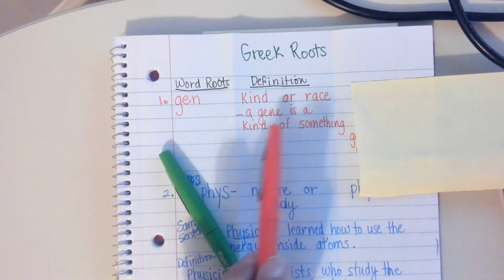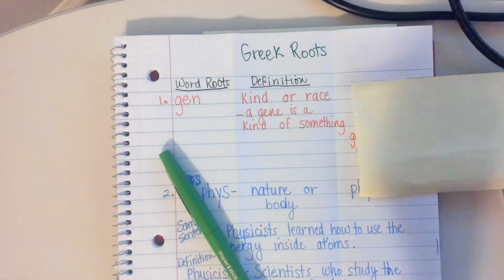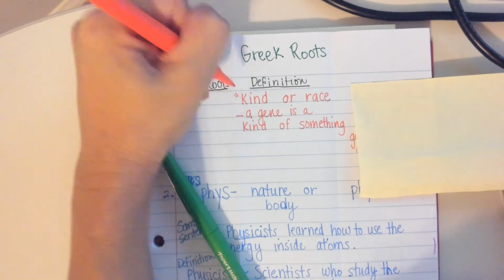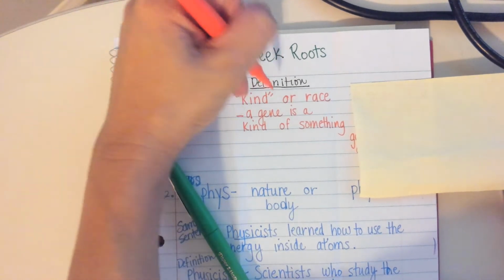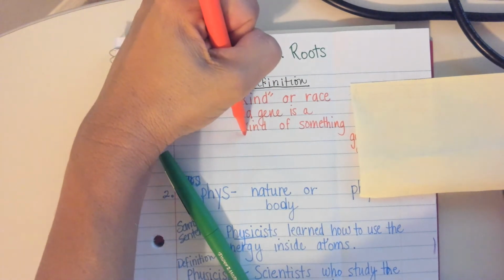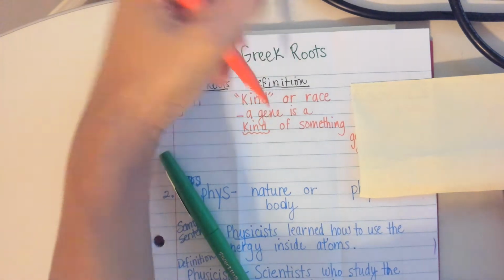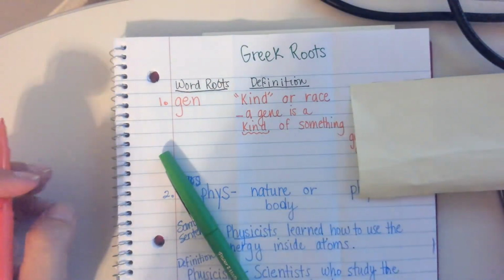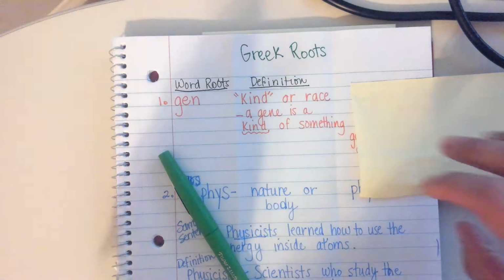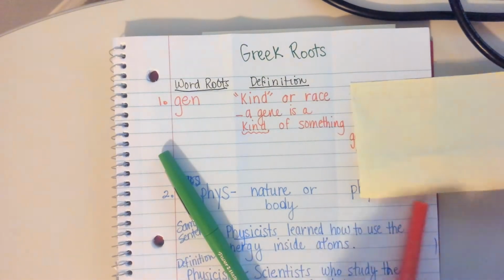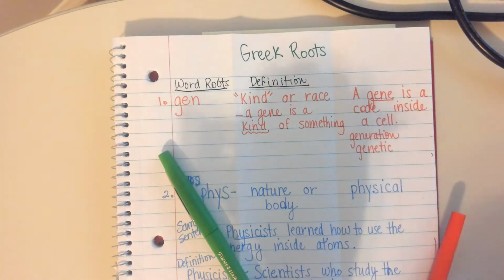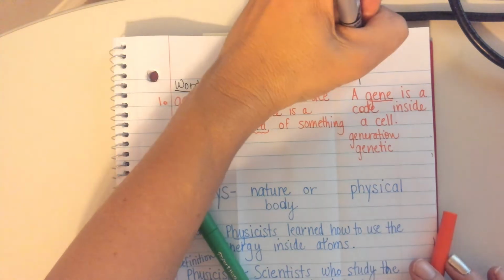A gene is a kind of something. So the meaning of kind here is not kindness, like treating someone well. No, this is a kind of thing. And so our last section here is an example.